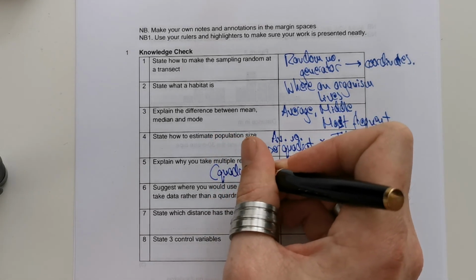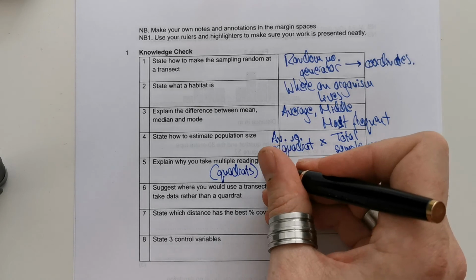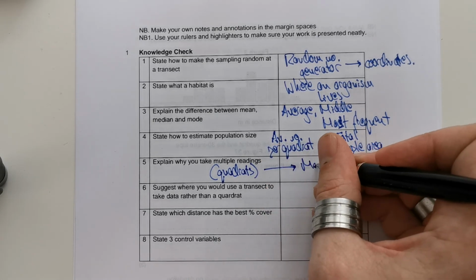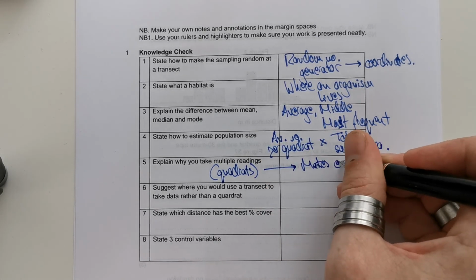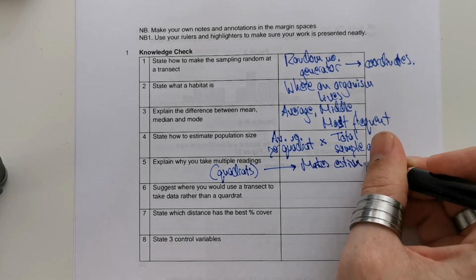Then explain why you take multiple readings of quadrats. What does it do to your estimate? It makes your estimate more accurate.